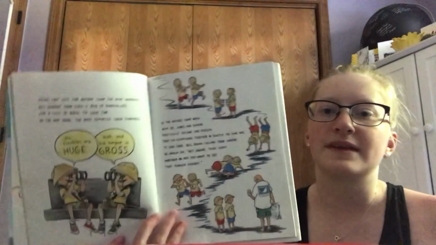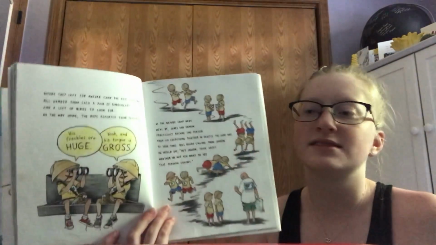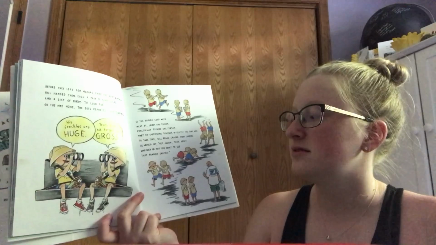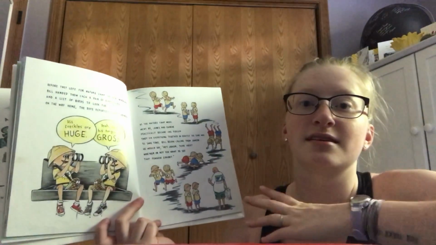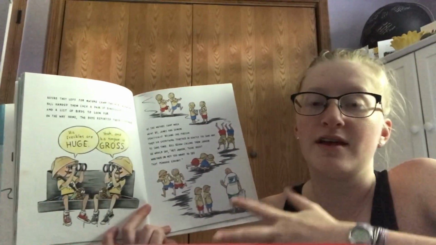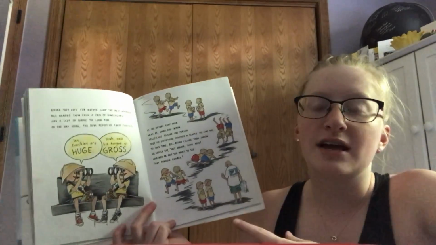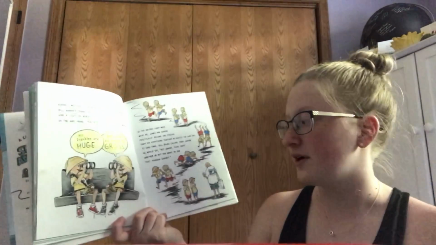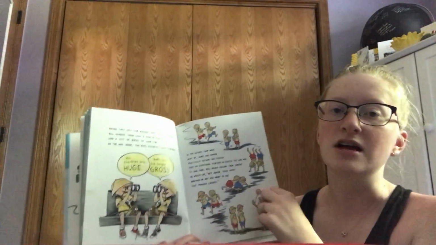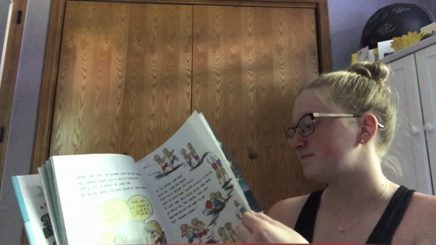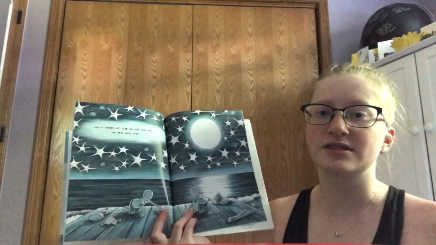But you can really see on this page the movement of the kids, and you can really tell that kids could do this in real life. They could move around like this, do the activities they're doing, like they're walking on their hands here, and you can tell they're running here just by the stance they have. There's lots of colors used in this book.